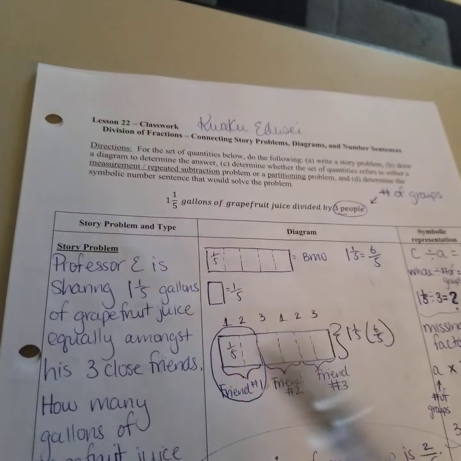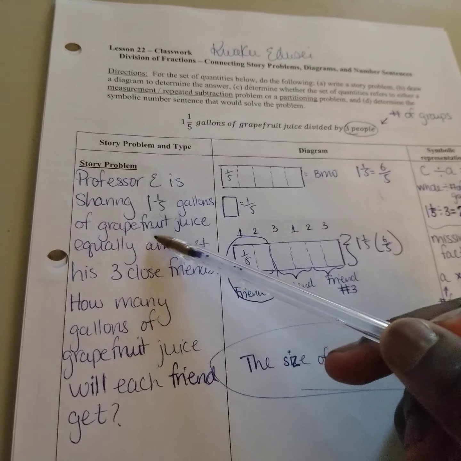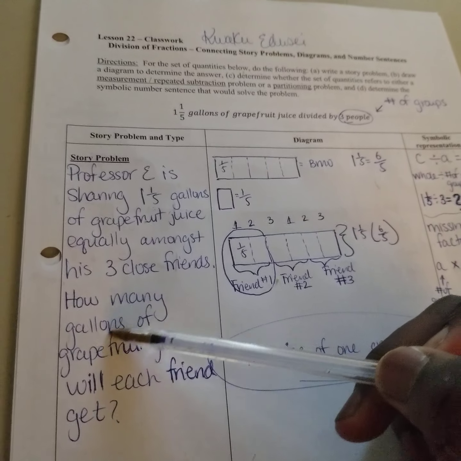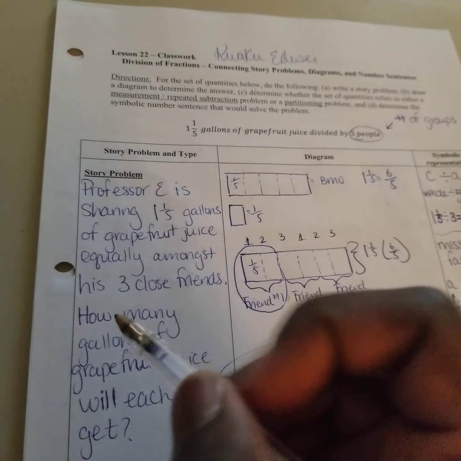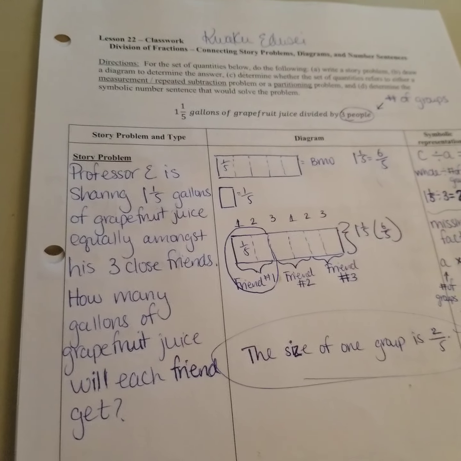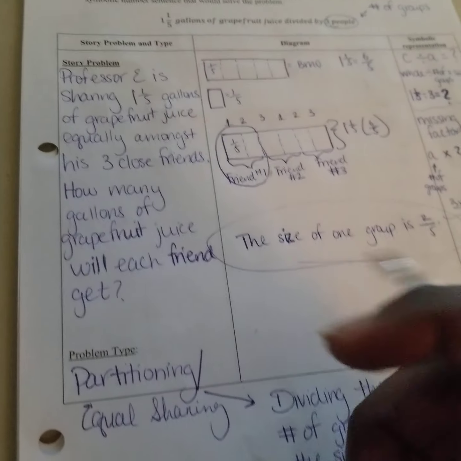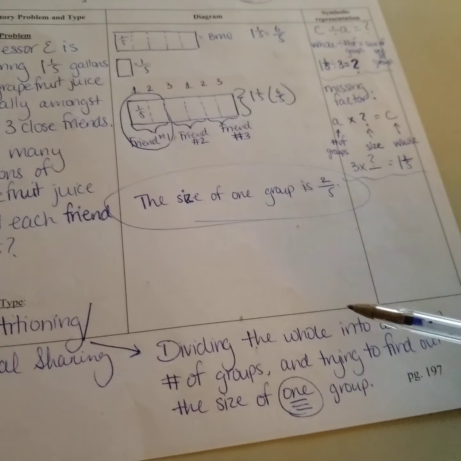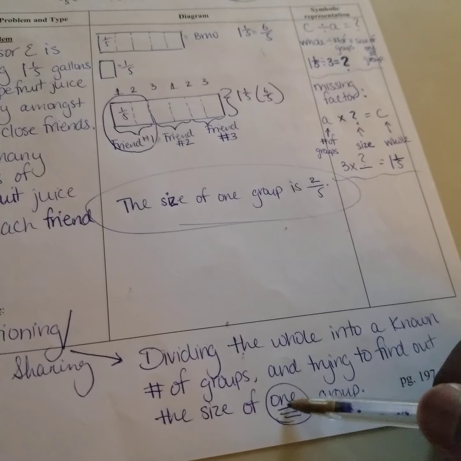Well, first, let's look at our problem. Professor E is sharing 1 1/5 gallons of grapefruit juice equally amongst his 3 close friends. How many gallons of grapefruit juice will each friend get? So in other words, I'm looking for the size. I want to know how much each person will get. I know how many people are getting it. So this is partitioning or equal sharing, right? I'm dividing the whole into a known number of groups, and I'm trying to find the size of one group.